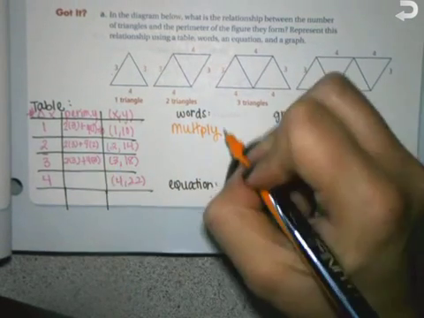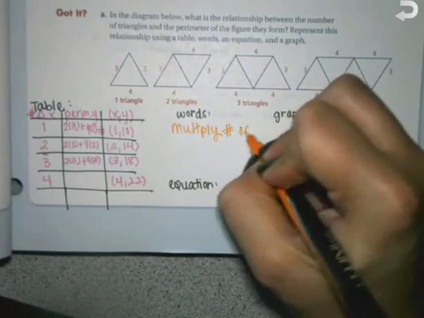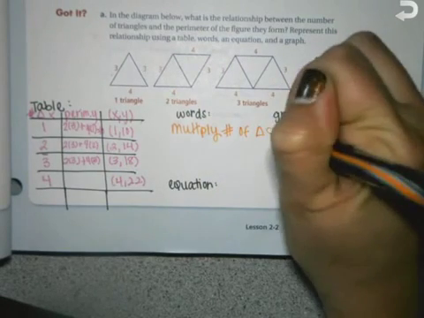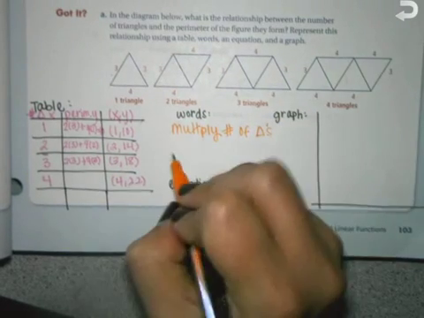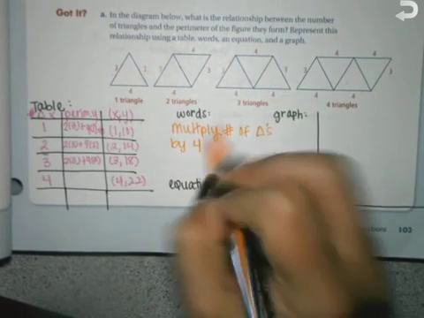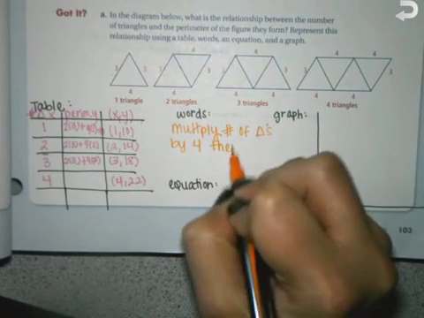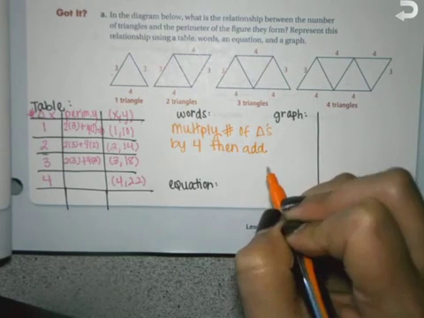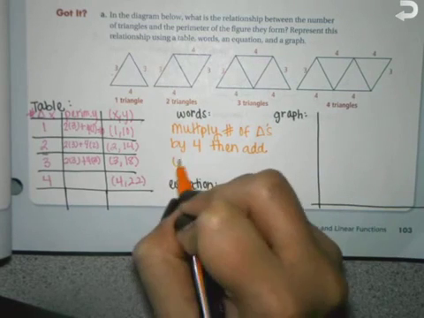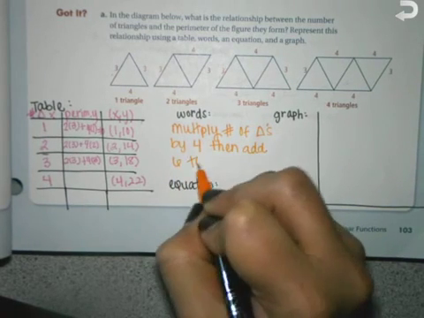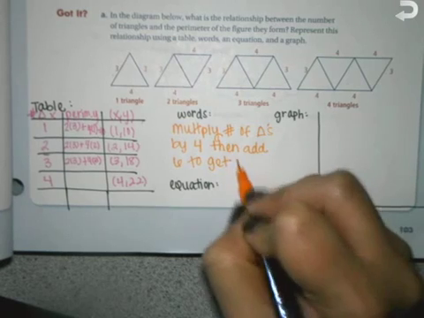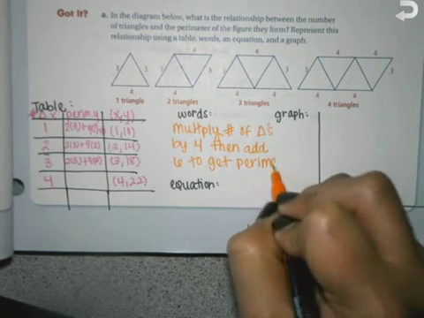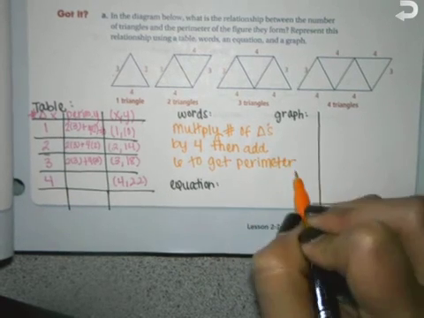So multiply the number of triangles, and I'm using abbreviations right now, by 4. And then what did we do? Then we added 2 times 3, or 6, to get the perimeter. Obviously, I would like you guys to use complete sentences, but I ran out of space.